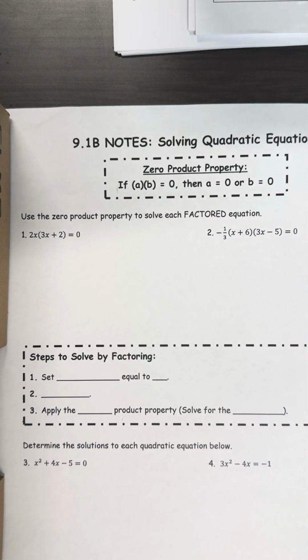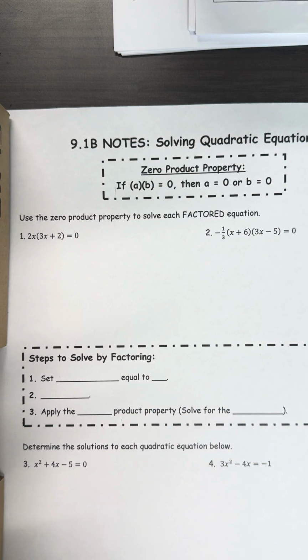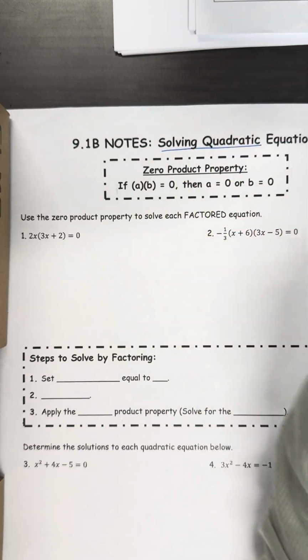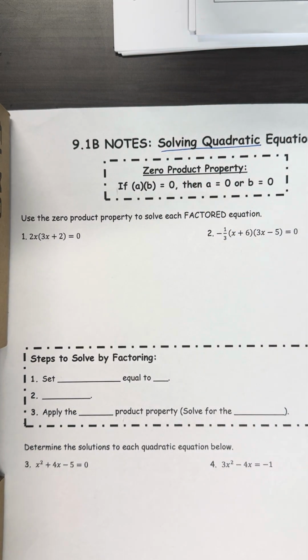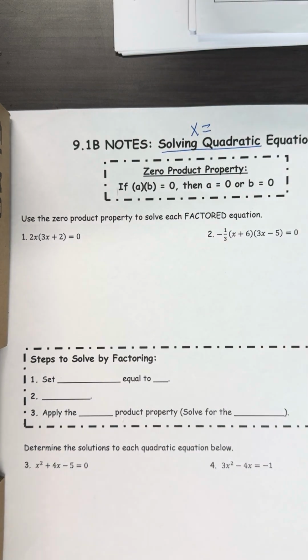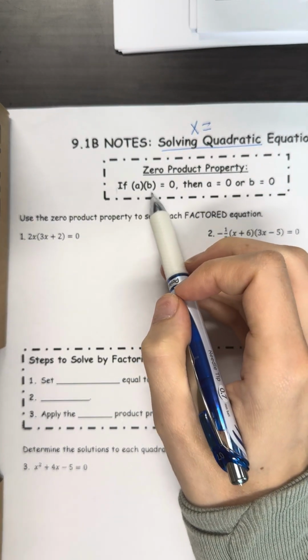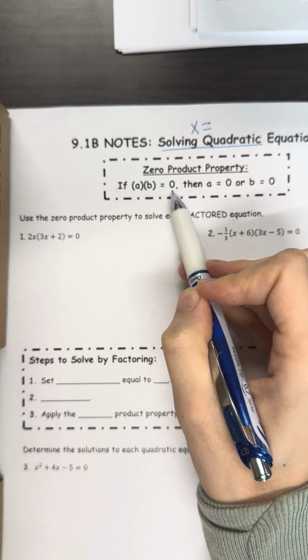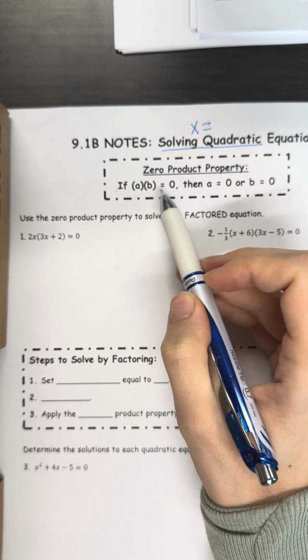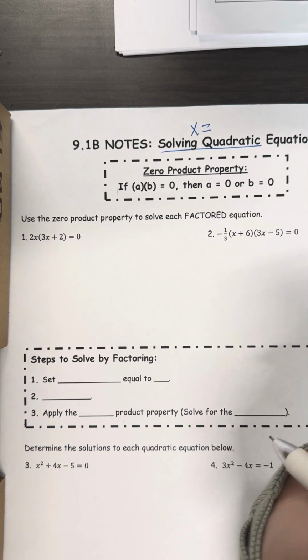All right, today we are going to be doing what's called the zero product property. So we are solving quadratic equations. When you're solving these, you are solving for a variable. So we are wanting to get x equals, okay? Your zero product property says if a times b equals 0, then a can equal 0 or b can equal 0.